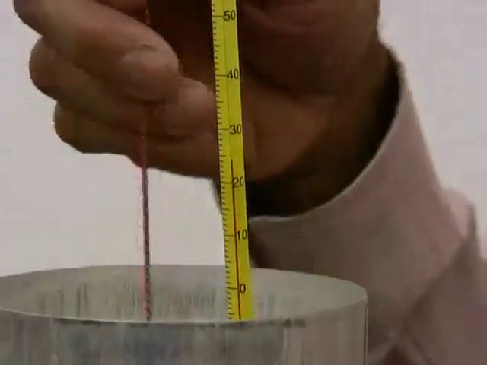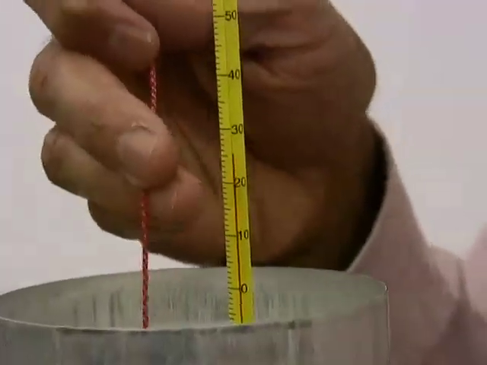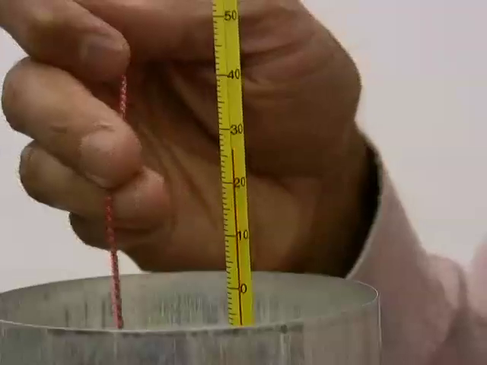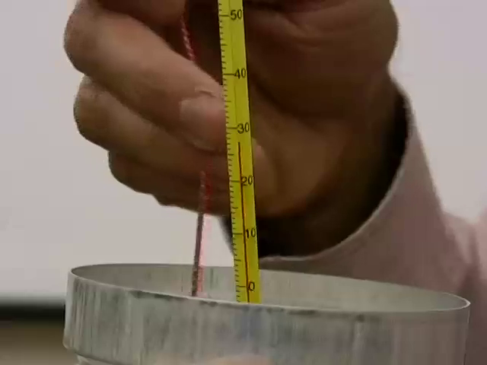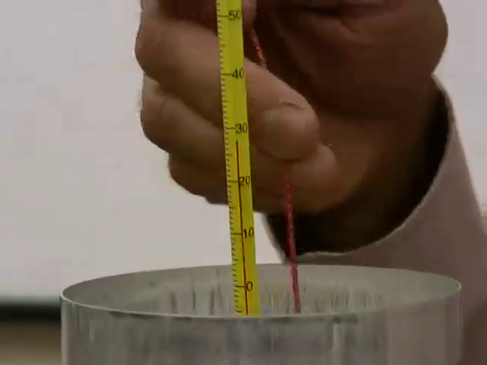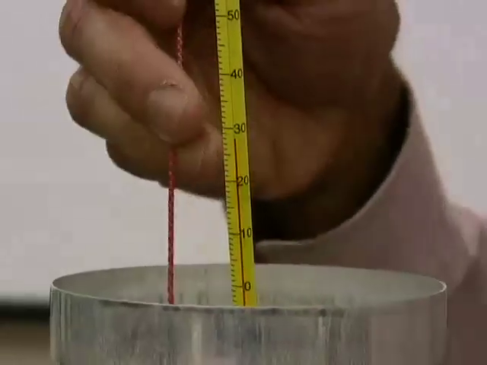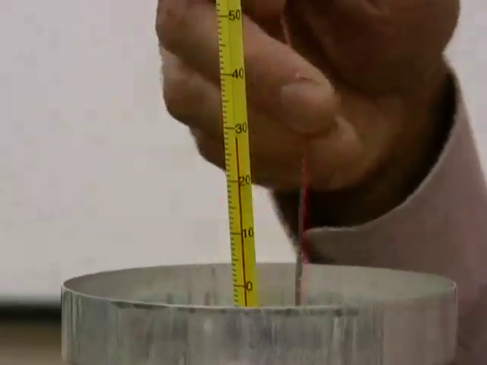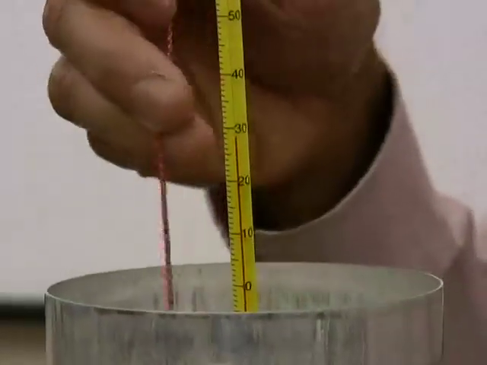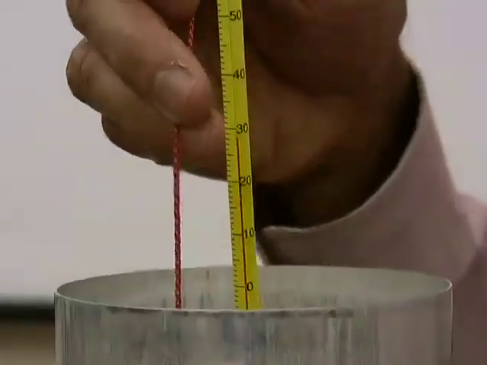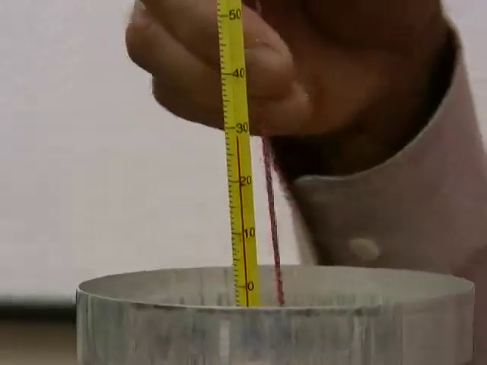Alright, watch the temperature. Alright, look for the equilibrium temperature there.